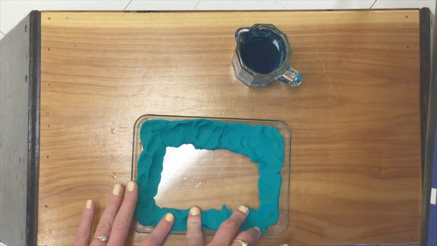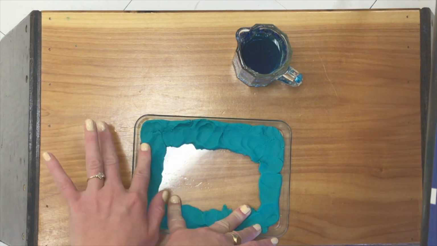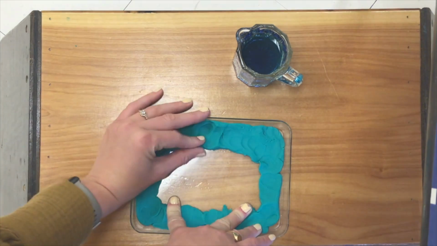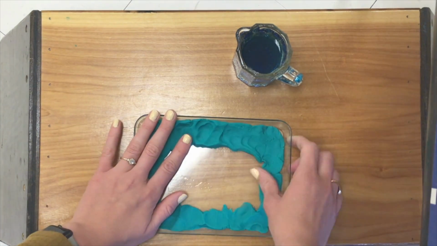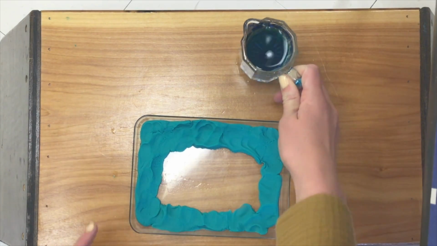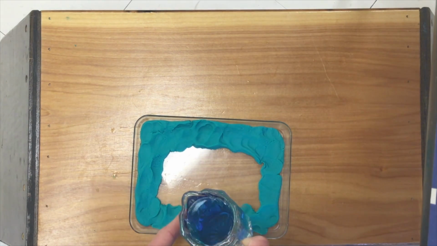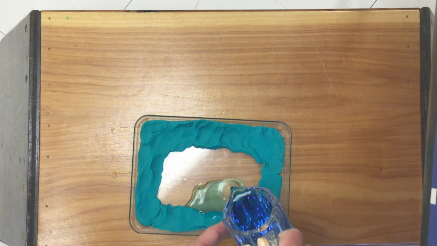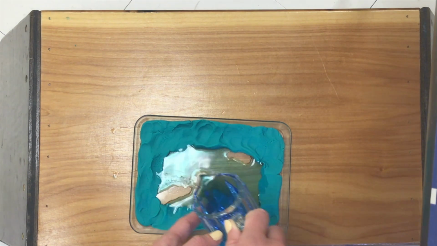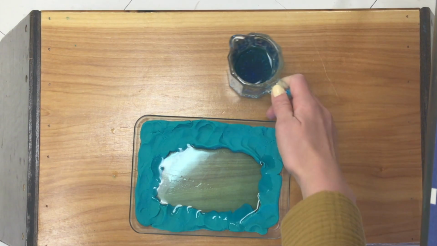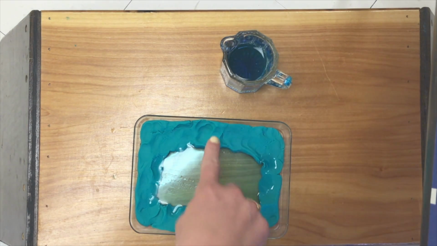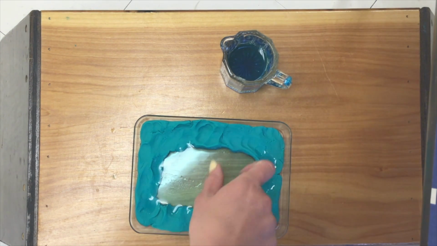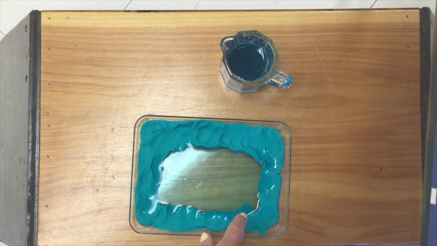So there's land all the way around a body of water. So a body of water surrounded by land, a lake landform.